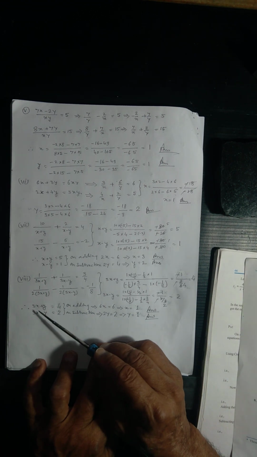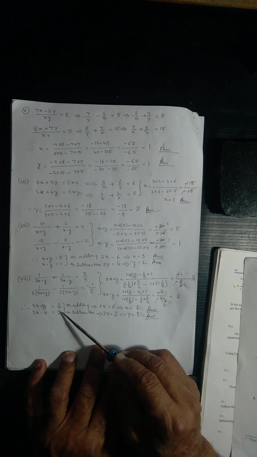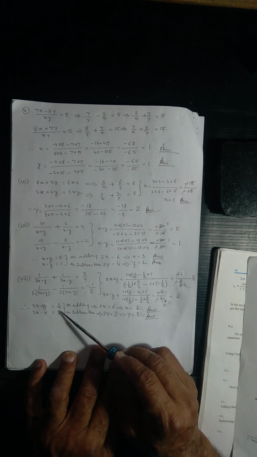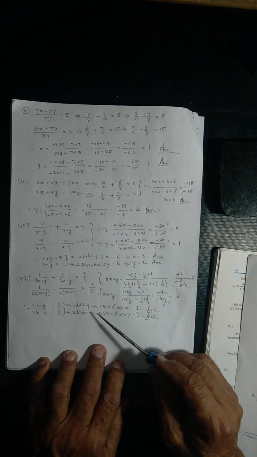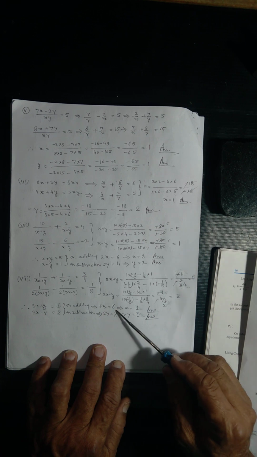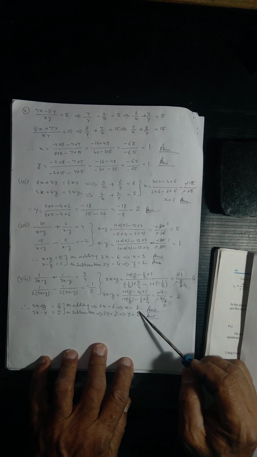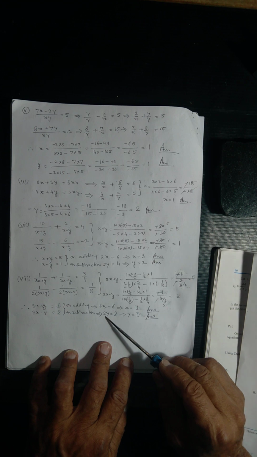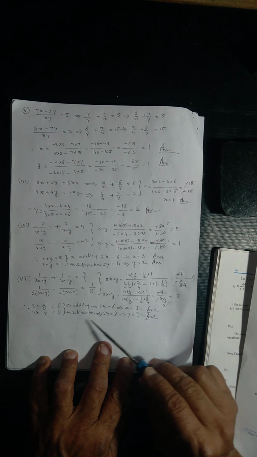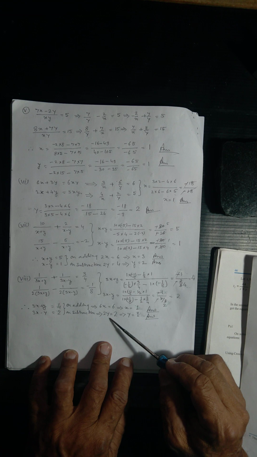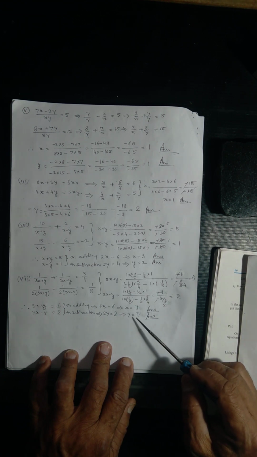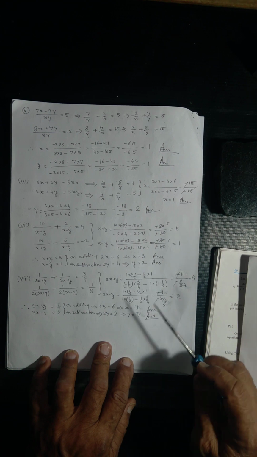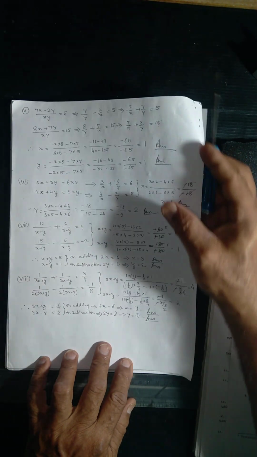Now we have got 3x plus y equal to 4 and 3x minus y equal to 2. On adding, 6x will be equal to 6, so x will be equal to 1. On subtraction you will get 2y equal to 2, therefore y will be equal to 1. Now proceed to question number 2.